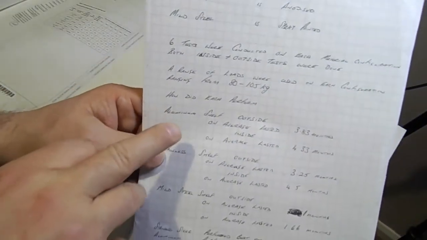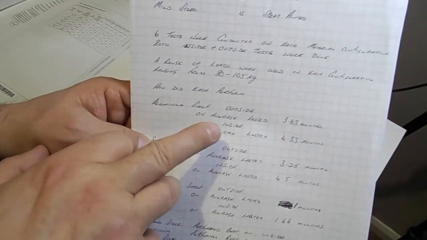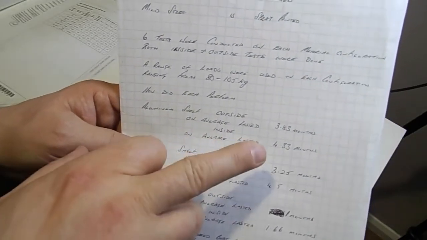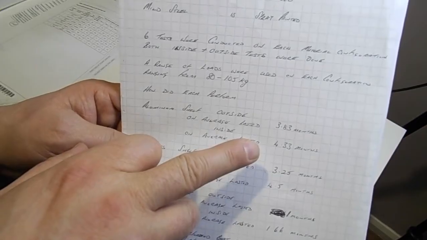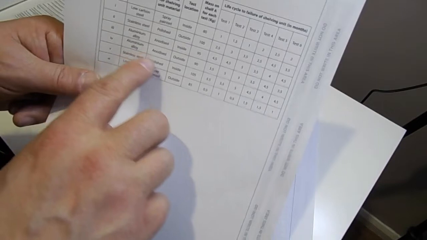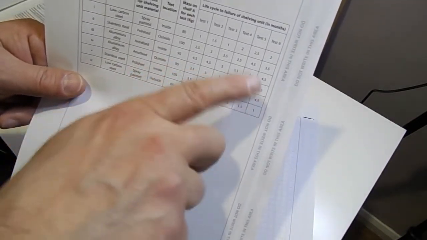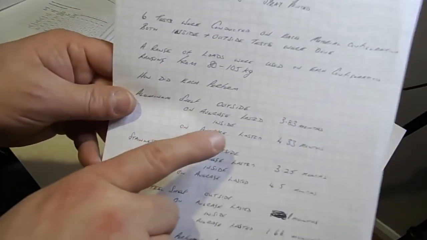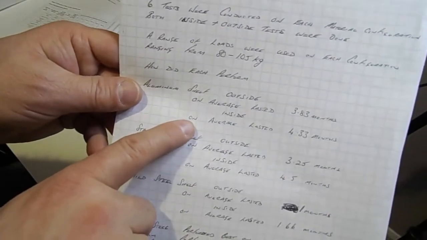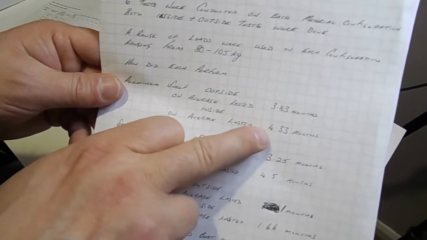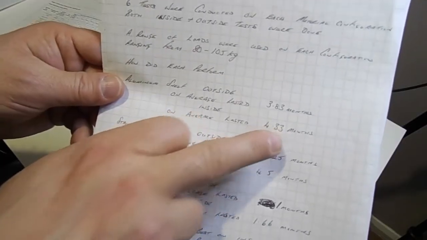So the aluminium shelf, you're just drawing the information here. The aluminium shelf outside on average lasted 3.83 months. Okay, how did I do that? Aluminium shelf on the outside, you just add that lot together and divide by 6 that you see up there. That gives you the average. Now on the inside, on average lasted 4.33 months. So you get your overall results there.